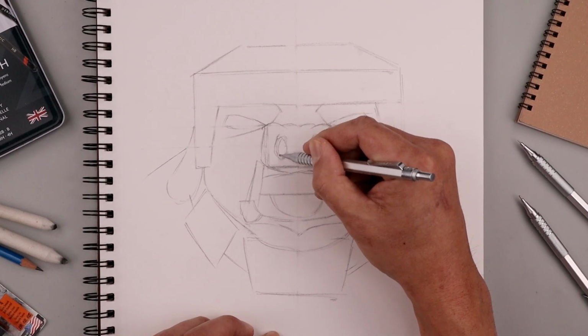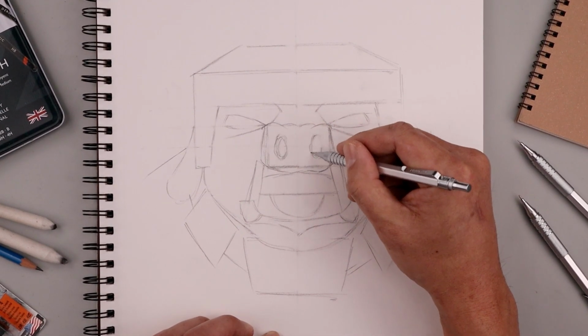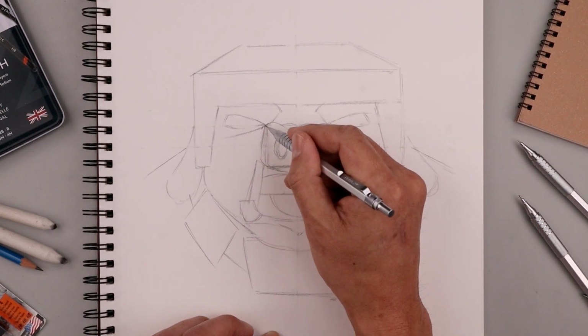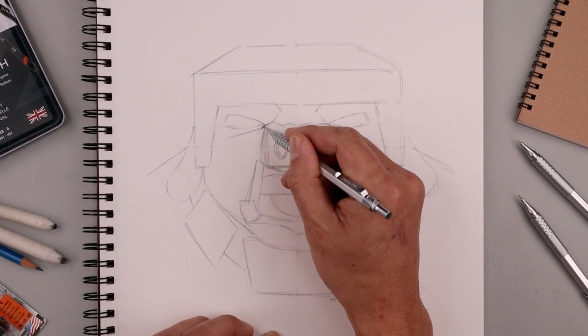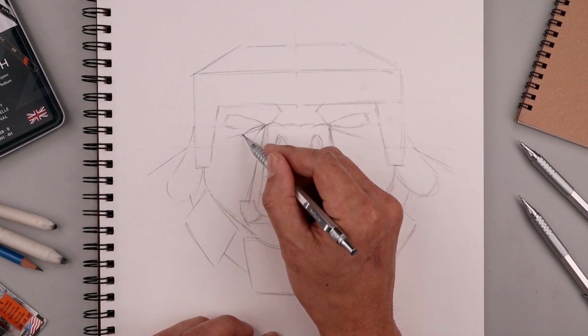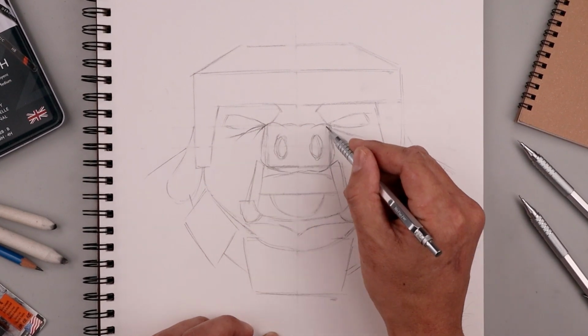Just going to add a thick edge along the outside. From here, it's going to add some folds and wrinkles coming down along the top of the cheek. Let's go across the eye. And just working our way down and out.